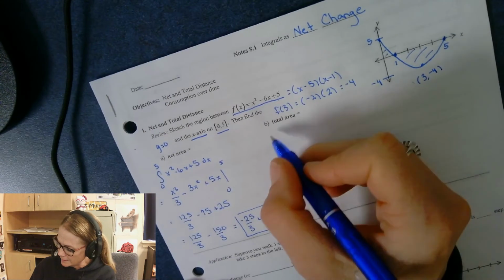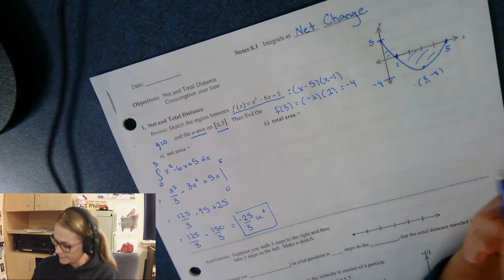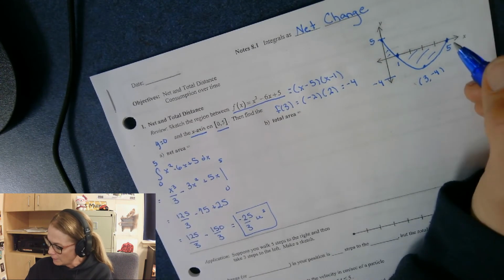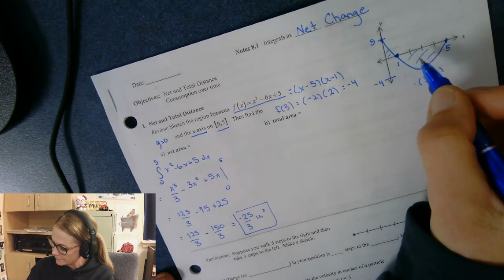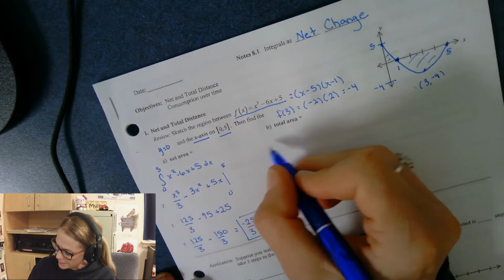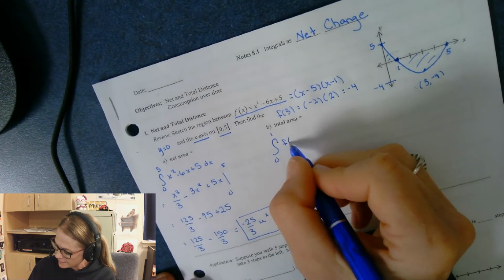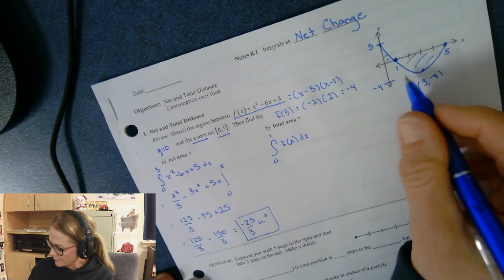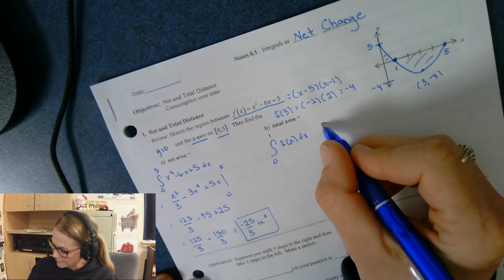So for total area, we're going to want to split the integral. We're not on a TI right here, so we're going to have to split the integral. You can see that it's going to go from positive area to negative area at 1. So I'm going to write this, from 0 to 1 of f of x, and then this negative area. So you could do a couple of things here. We're definitely going to go from 1 to 5.